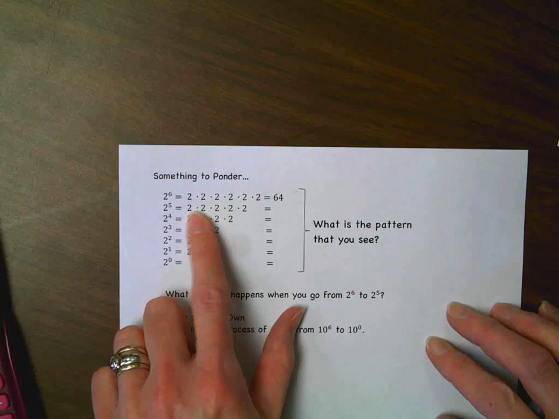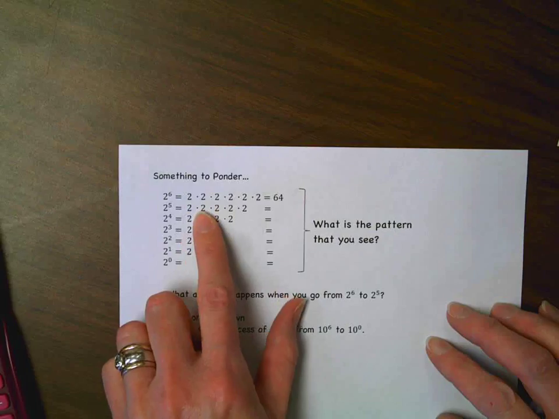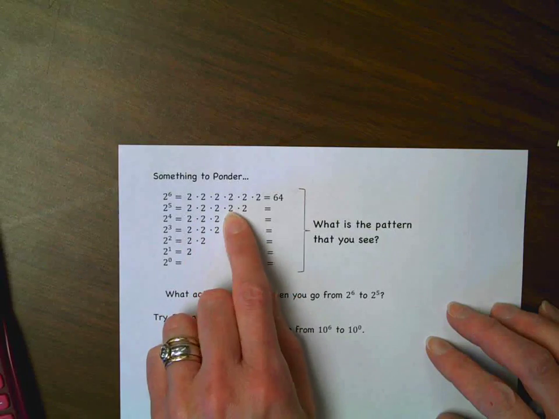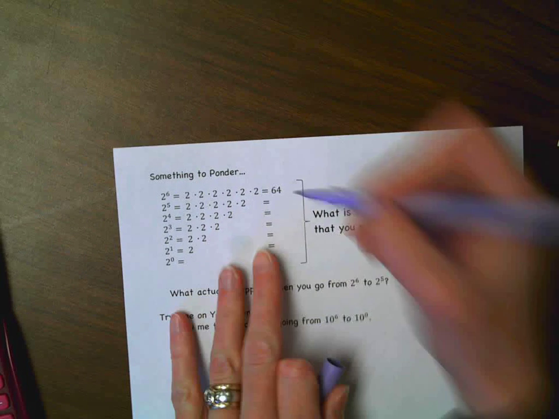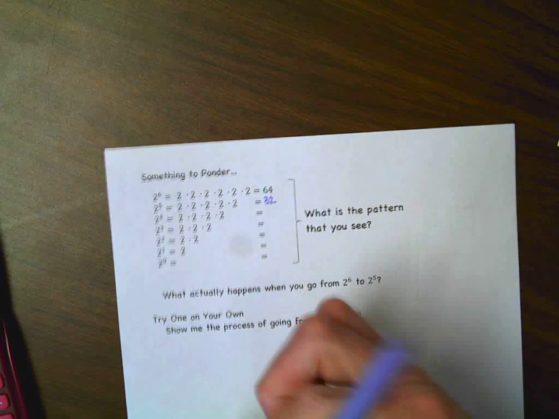Well, what happens when you have 2 to the 5th? 2 times 2 times 2 times 2 times 2 is what it equals. So now let's do the math. 2 times 2 is 4. 4 times 2 is 8. 8 times 2 is 16. 16 times 2 is 32. So this one is 32.